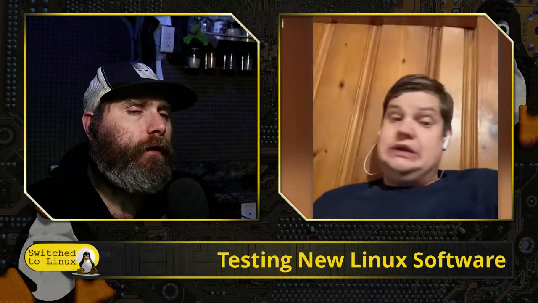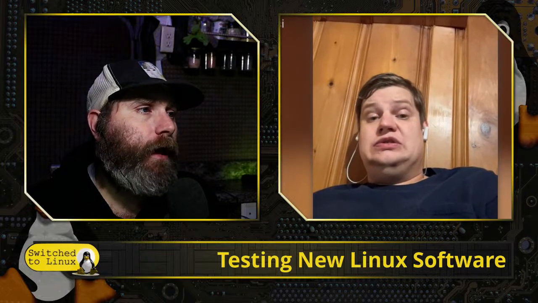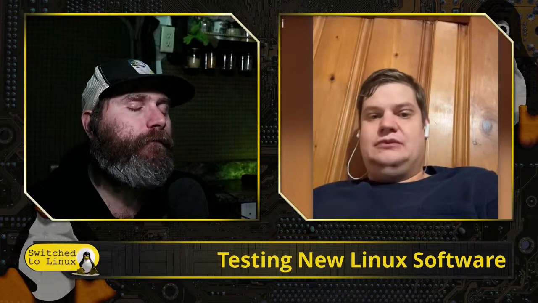LibreOffice is probably the best of them all for me. However, there are other good options, or at least alternatives we can look into: LibreOffice, OnlyOffice, WPS, SoftMaker, OpenOffice, and then a number of other ones as well.